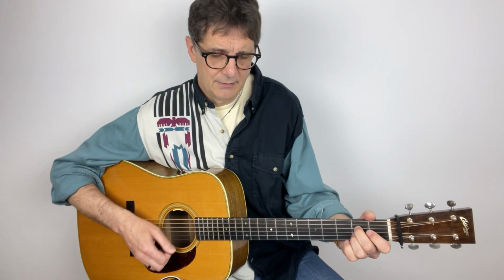Now, you should transpose this idea to different keys. So you should transpose it to the key of C. So C is 1, G is 5. And you can play a C, C sharp diminished, D minor, G. Or you can transpose it to the key of D. D is 1, A is 5. And instead of playing D and A, you can play D, D sharp, E minor, and A7.